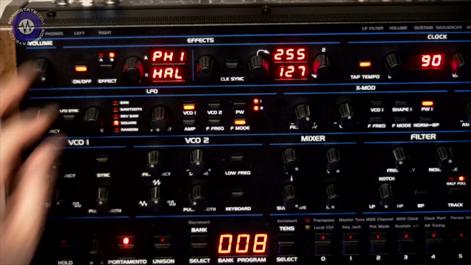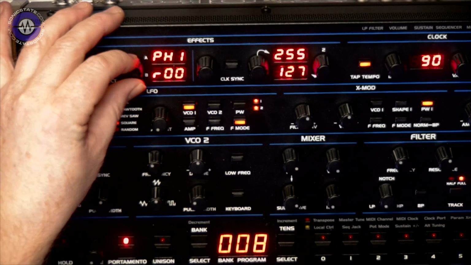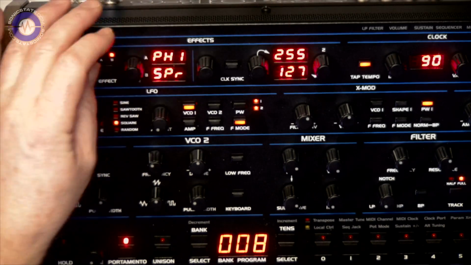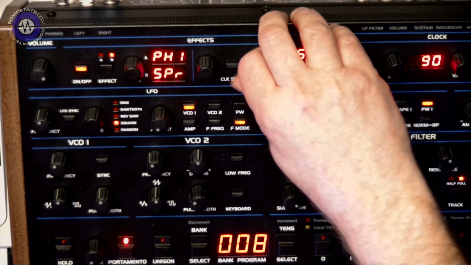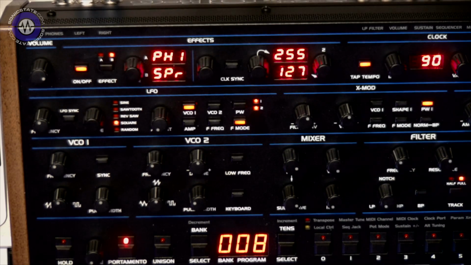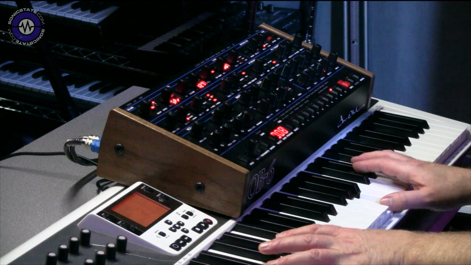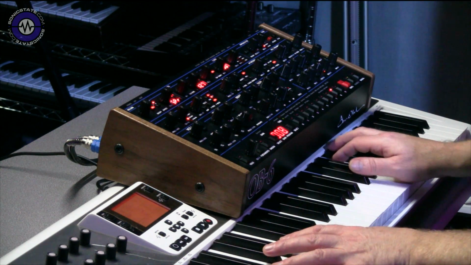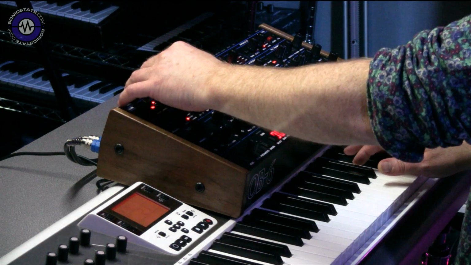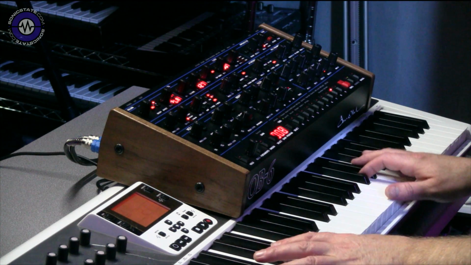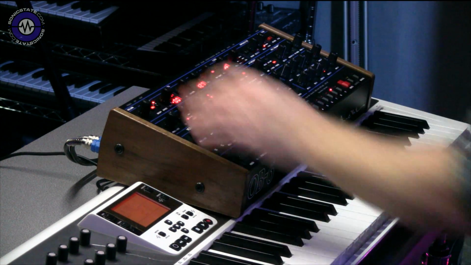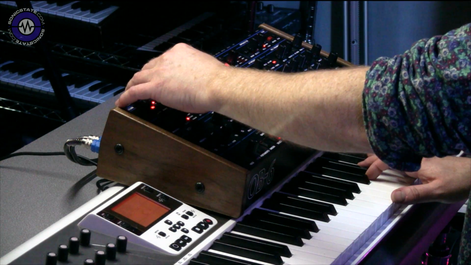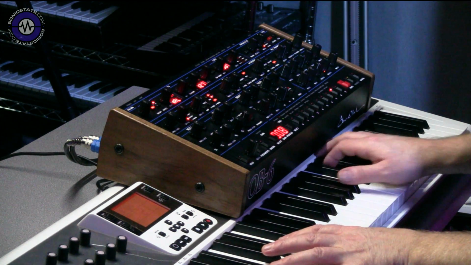If I just dial in, there's a room and a plate and a spring. Spring's very nice. If we get that up to absolute max and see what that sounds like in terms of ambient, floaty. Try the plate. Room's very nice as well. There's some lovely sounds in there.